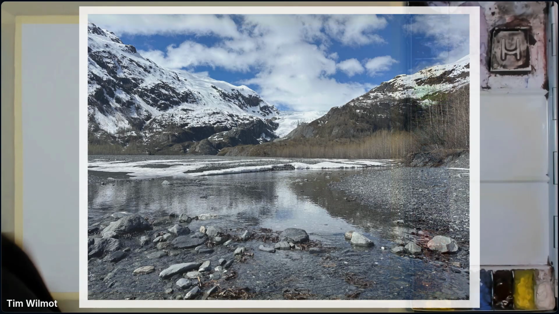Important drawing first, then. Trying to get the shapes right of the, excuse me, I'm just trying to, on my second monitor, just get my source photo up and of the right size.